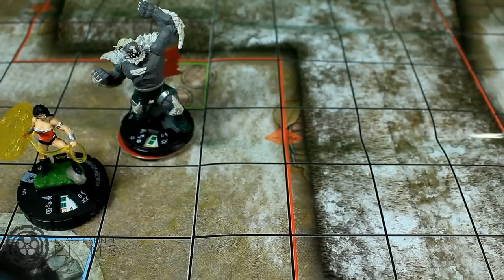Wonder Woman has impervious, but Doomsday has exploit weakness. So when he uses exploit weakness, it goes through damage reducers, is penetrating. So this attack would do 6 damage. Doomsday has a 12 attack on Wonder Woman's 18 defense. This is a deadly attack using charge, super strength, and exploit weakness.